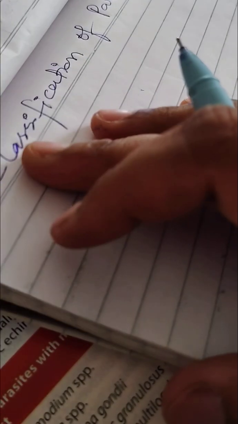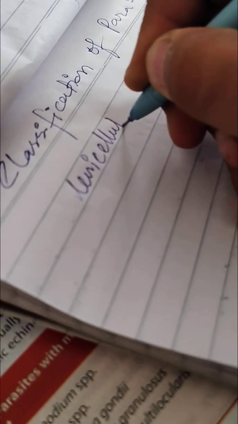We can divide them into single cell or unicellular parasites and multicellular parasites. Same as the earlier one, unicellular and multicellular. This is the main classification.